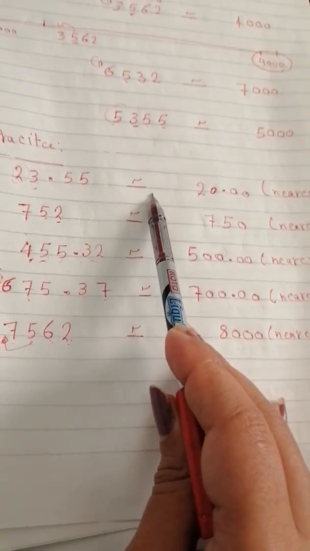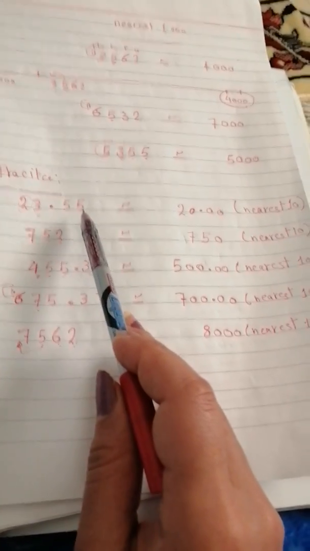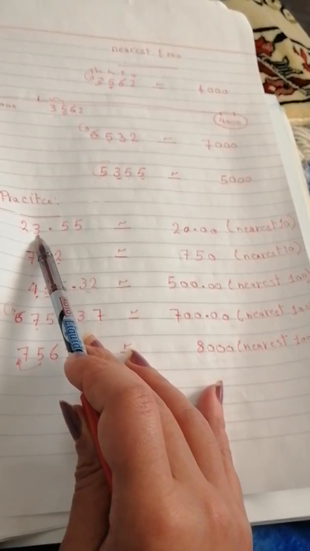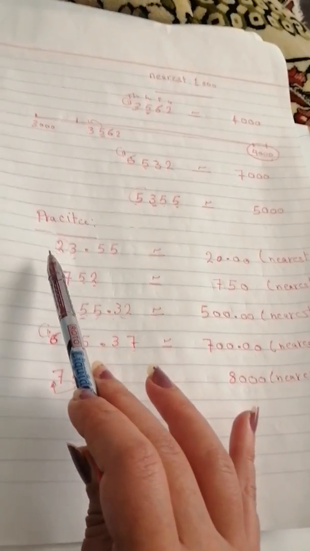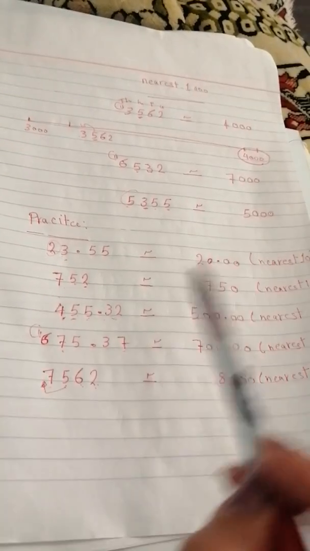In brackets, 23.55, nearest to 10. Nearest to 10, all the numbers go back to zeros, and the decimal point, don't forget. 3 is the smallest, so don't give any number, and 2 will stay. The nearest is 20.